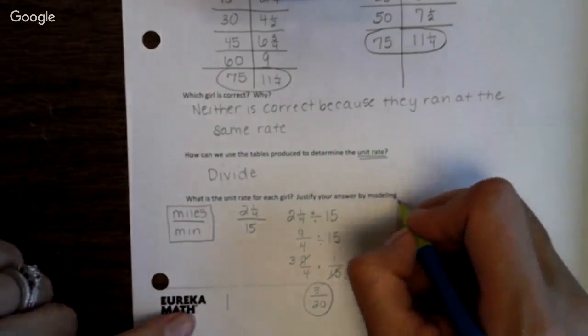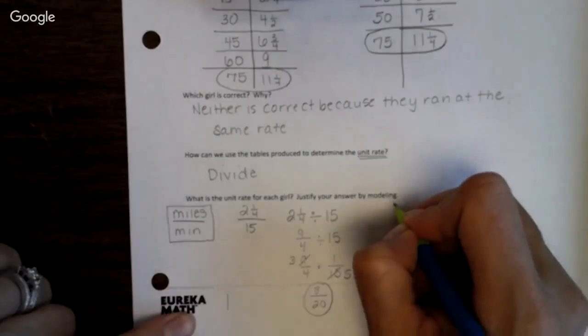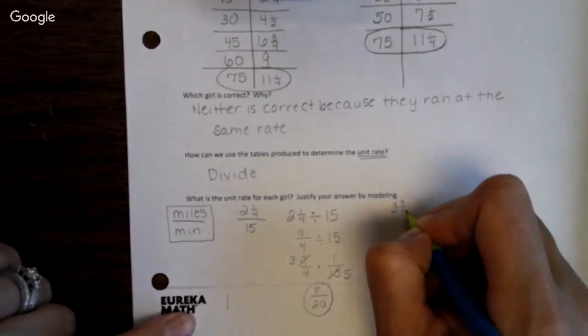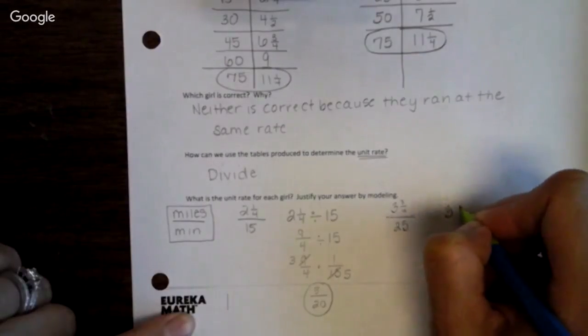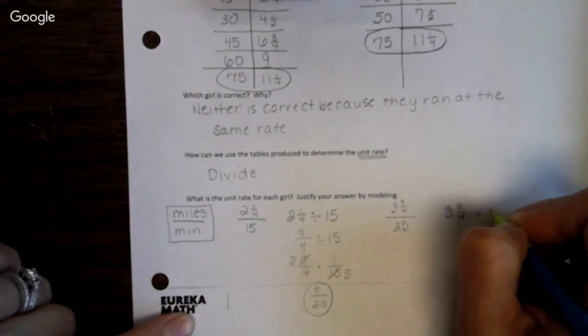Now we're going to do the same thing for Julia. So this information was 3 3/4 miles divided by 25 minutes. So let's do it straight across.